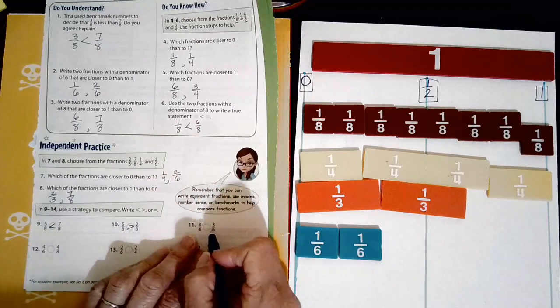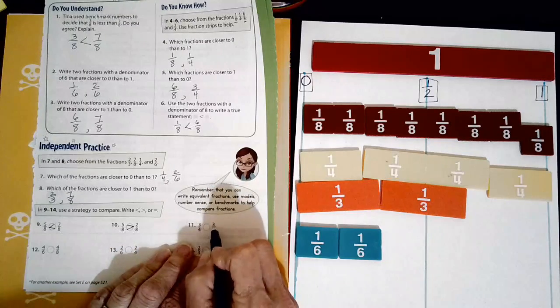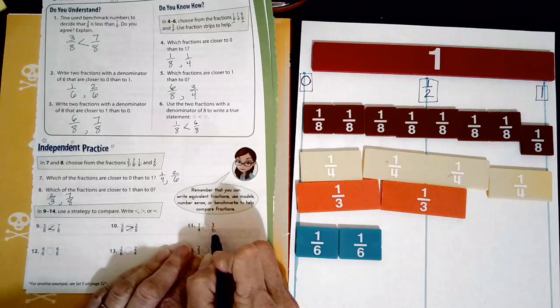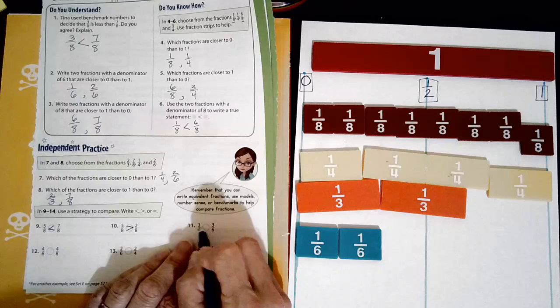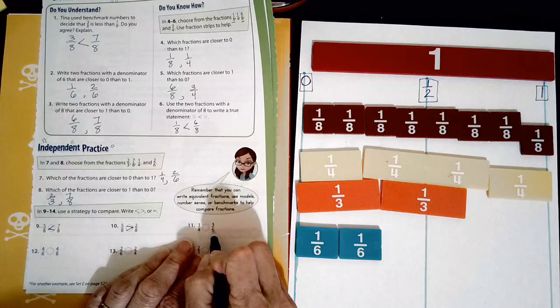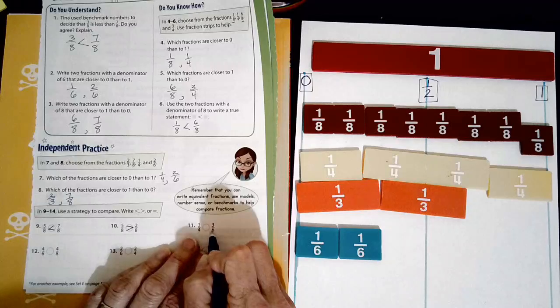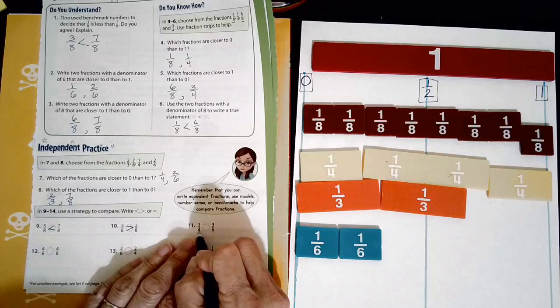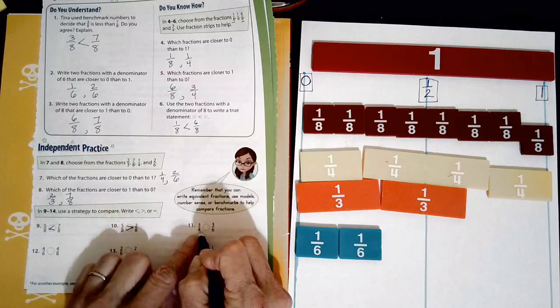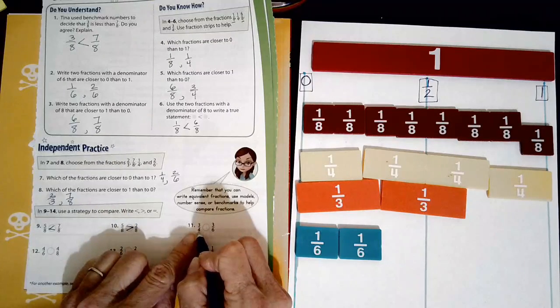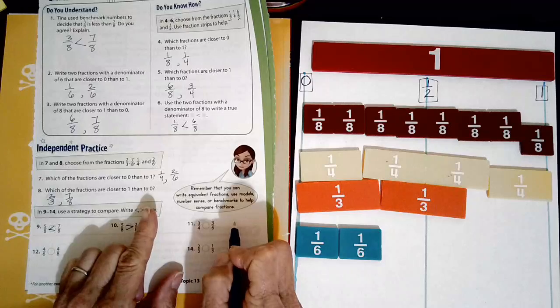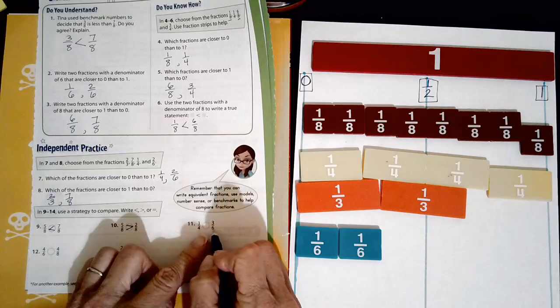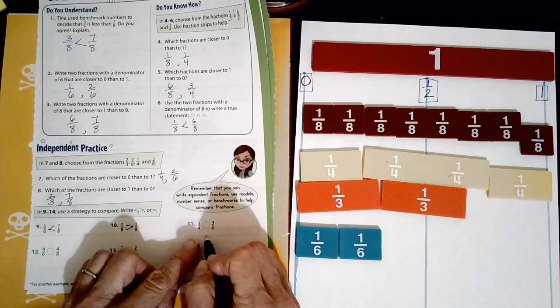Number 11, this time I have 3/4 and 3/6. Now remember, with a same numerator but different denominator, I have to look at which number is greater and which number is lesser. If my parts are divided into fourths, the smaller the number, the greater the piece, or the greater the number, the smaller the piece.